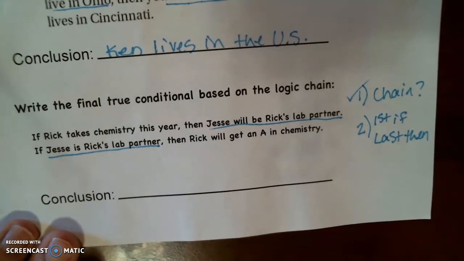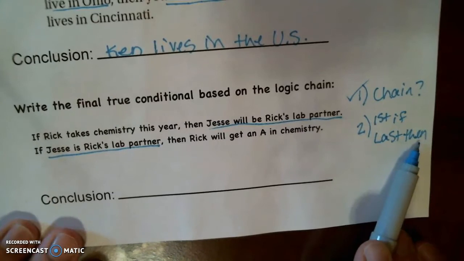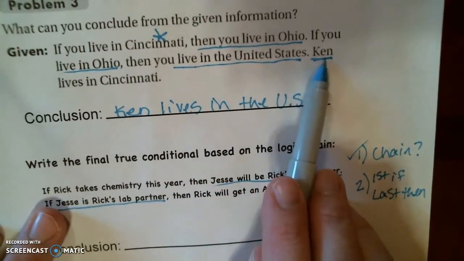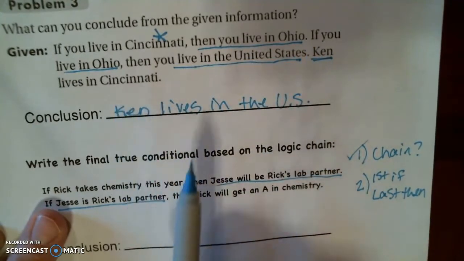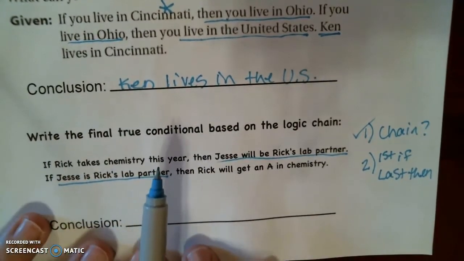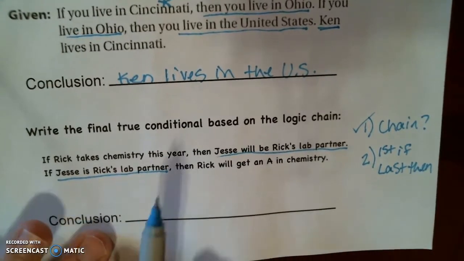Now, to write the conclusion, we have to state the first if and the last then, because they didn't give us any information about what Rick is actually doing, like they did up here. They said Ken lives in Cincinnati. They don't tell us if Rick is actually taking chemistry. So we don't know this part, so we have to state it down here.